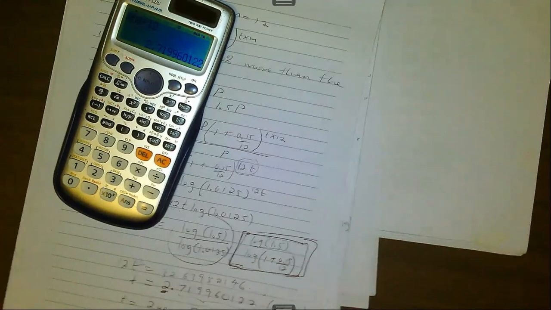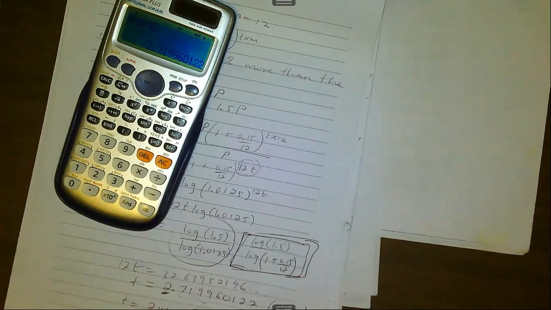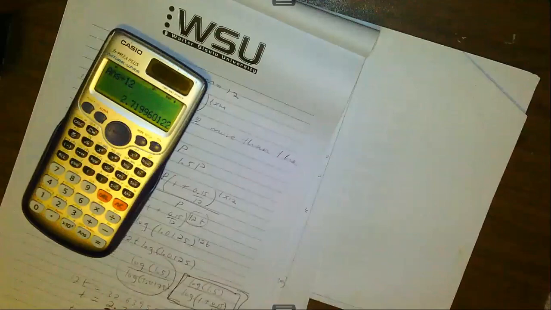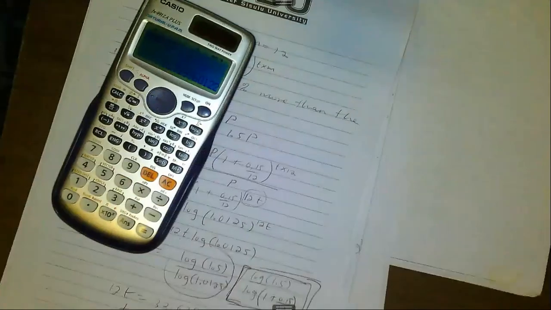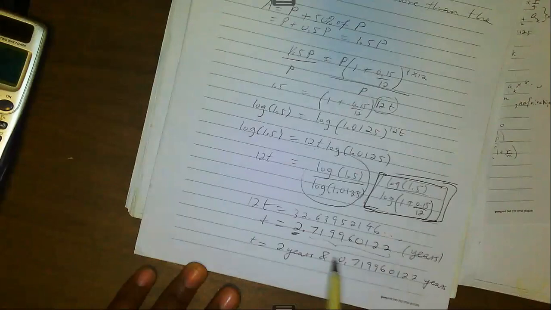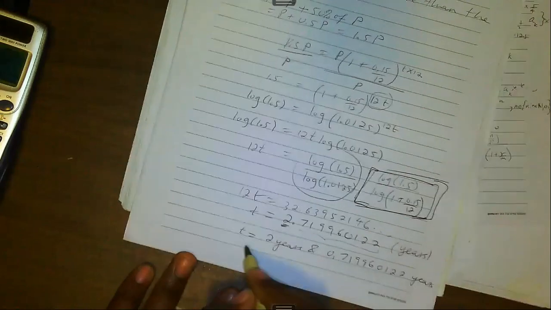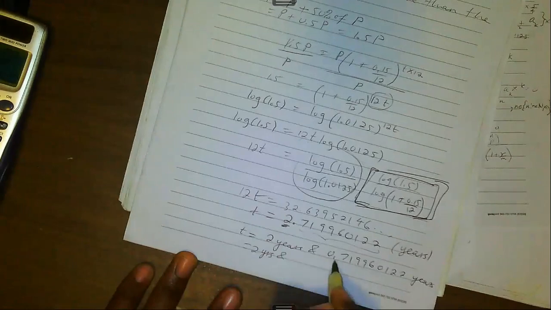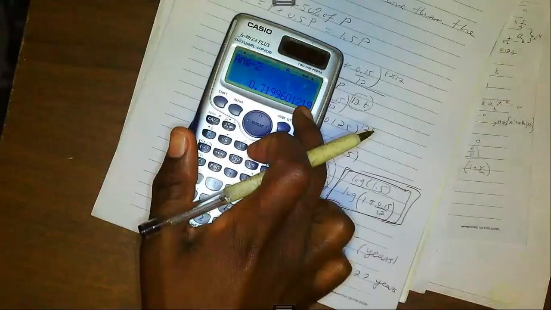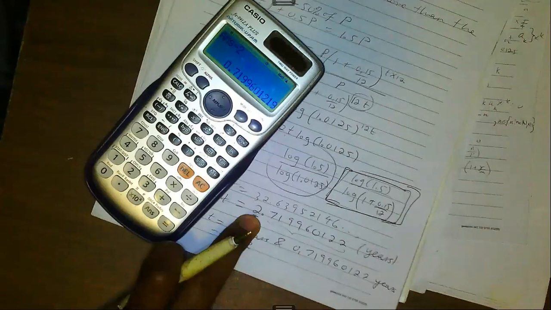So we convert this to a period we can all understand, preferably months. Because this is already in years, we've got 2 years here, and we remove this 2, so we have 0.719960122.